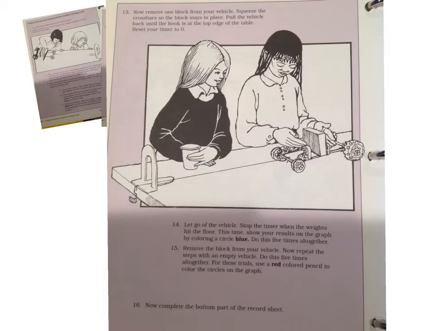Now you're going to remove 1 block from your vehicle. Squeeze the crossbars again so the block stays in place. Pull the vehicle back until the hook is at the top edge of the table. Reset your timer to 0. Let go of the vehicle. Stop the timer when the weight hits the floor. This time, show your results on the graph by coloring a circle blue. Do this 5 times altogether.